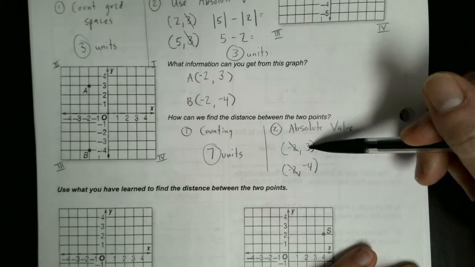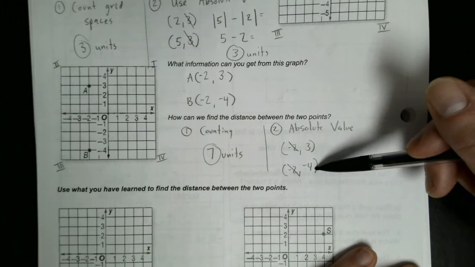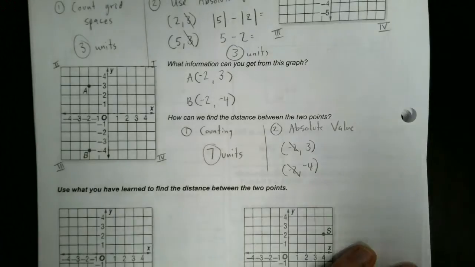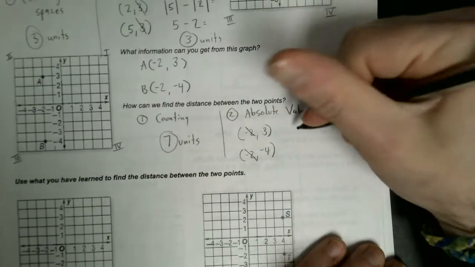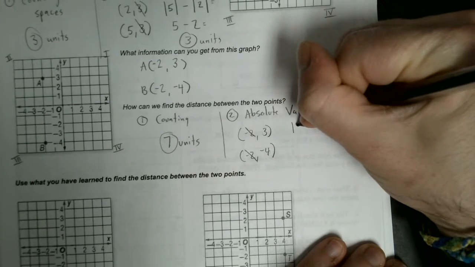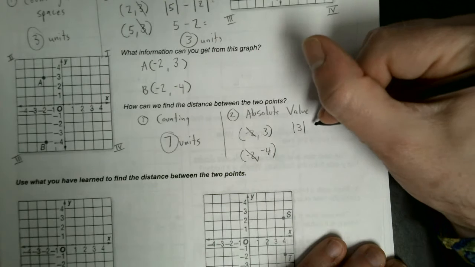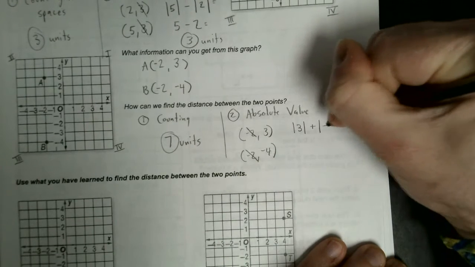Let's look at 3 and -4. Well, if we added 3 and 4, we get 7, but this is a negative. If we use absolute value, that will make it positive. So we're going to take the absolute value of 3, which would be like a bird 3 feet above sea level, and we're going to add it to maybe a fish that's 4 feet below.